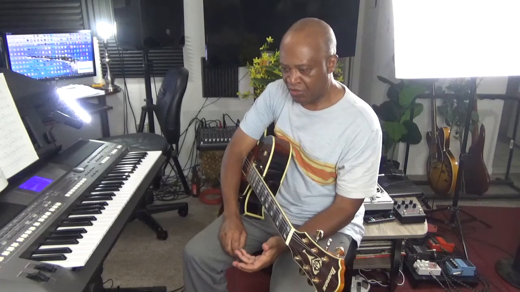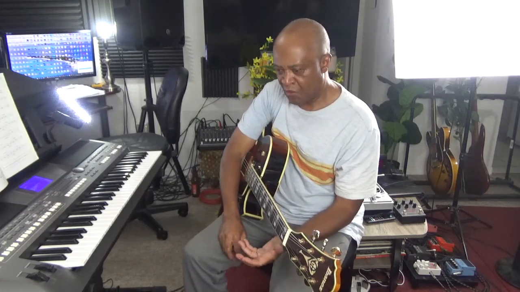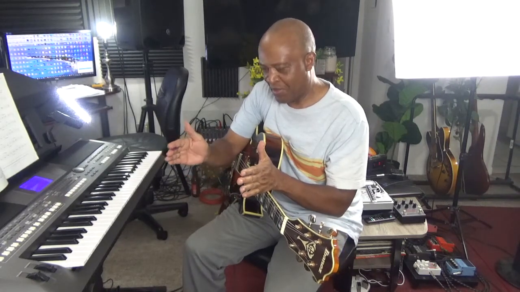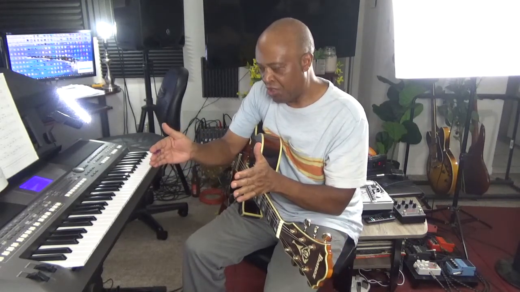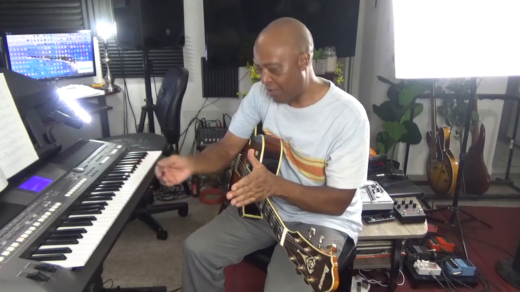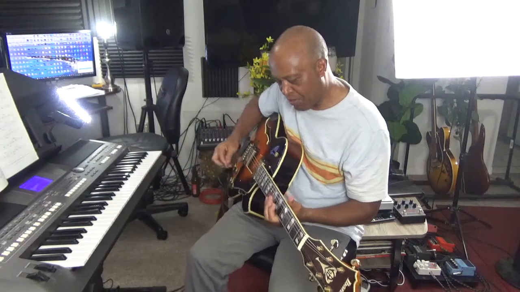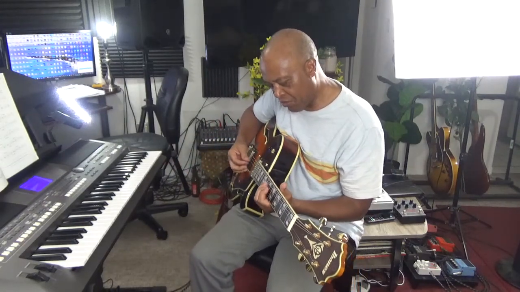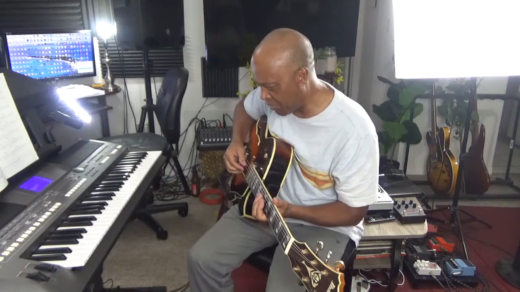F Lydian mode. So when you play F Lydian mode, all you do is play the scale and raise note number 4 a half step, and you get three whole tones, which gives you a tritone. Okay, which gives you a tritone. And on the guitar, it's going to sound like this.